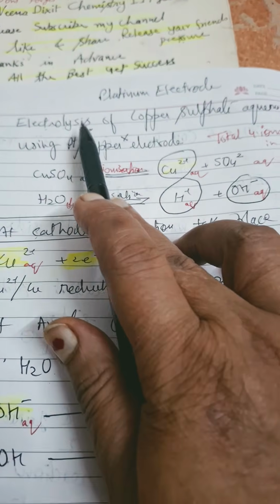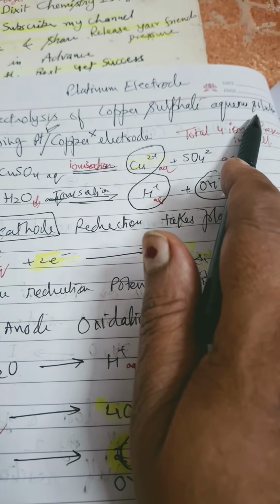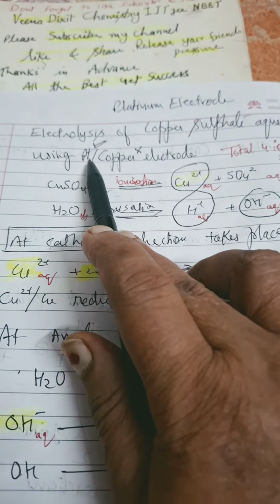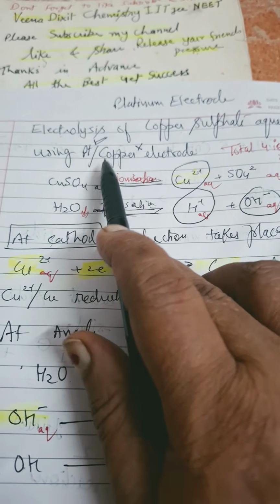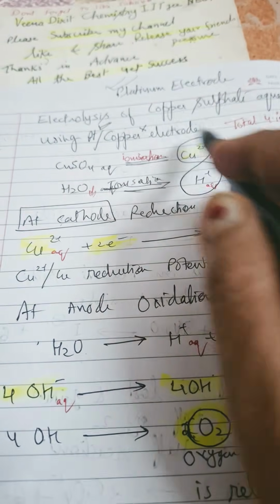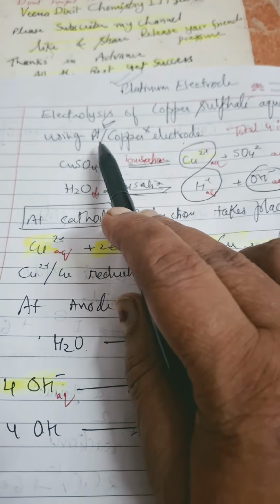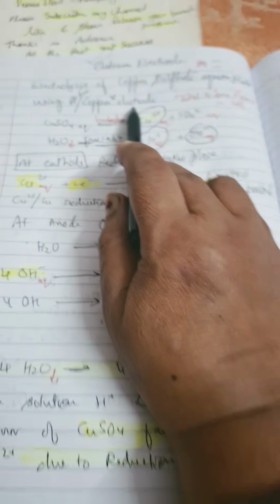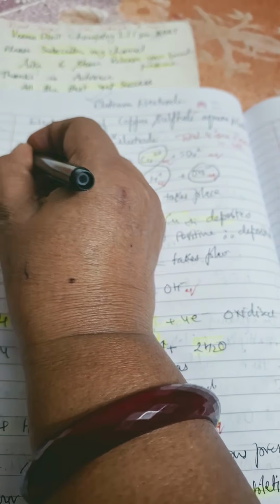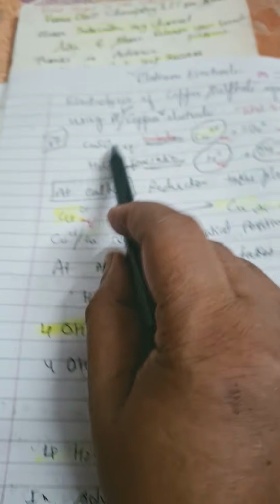Here we are discussing electrolysis of copper sulfate aqueous solution. We can use two types of electrodes, platinum electrode or copper electrode. Here we are using platinum electrode, not copper electrode. Why is it so? Because both of them give different products, right? So here we are using platinum electrode. Platinum is the electrode in this case.